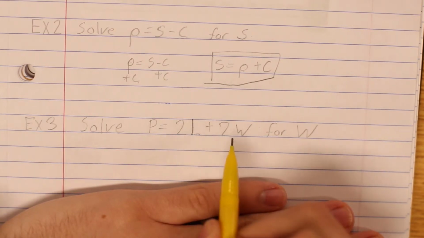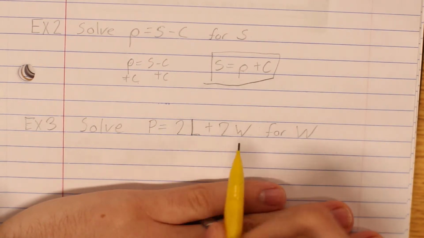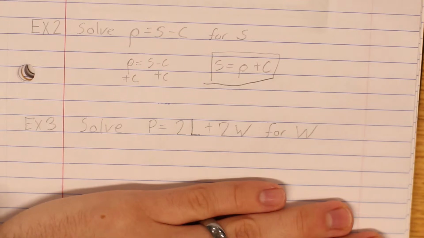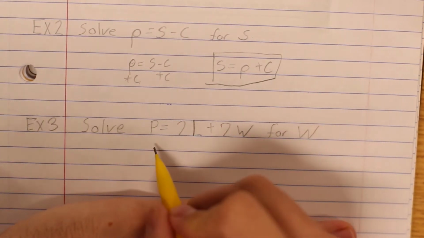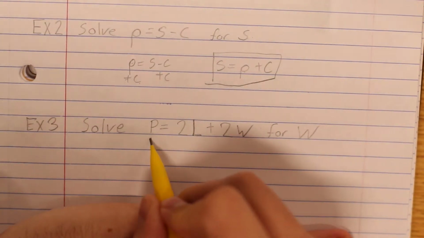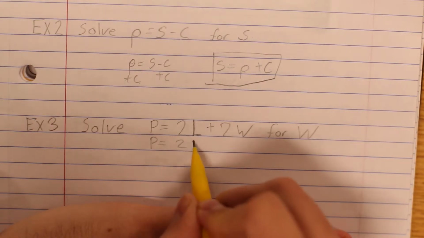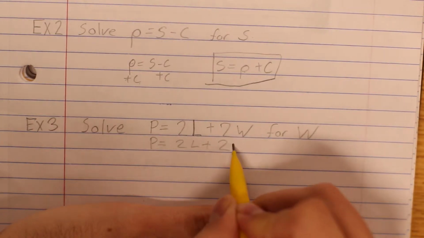You guys should recognize it. And we're told to solve this formula for W. Once again, we're solving for W. So we could copy this down. I'm going to copy it down right underneath it, just because I feel like it.